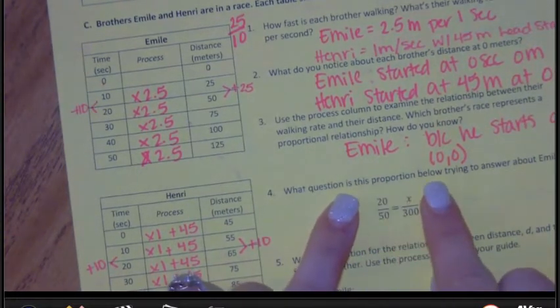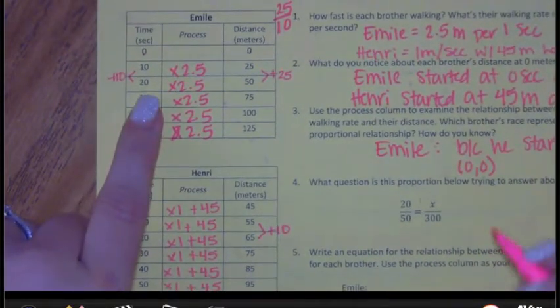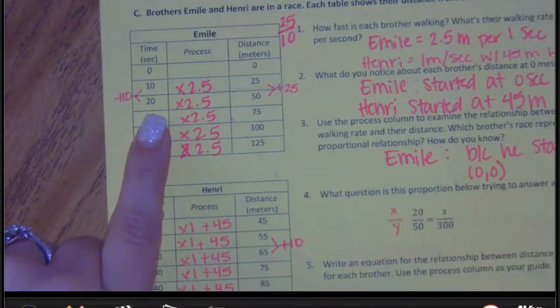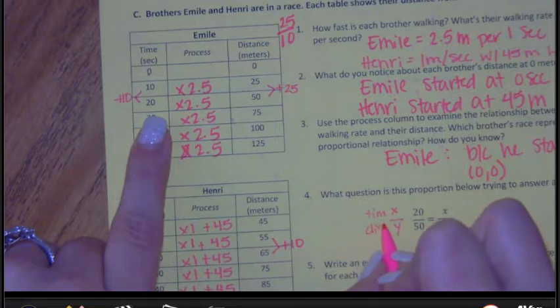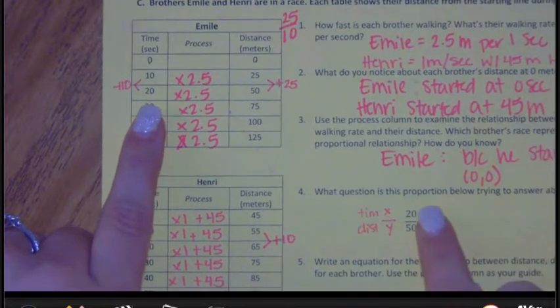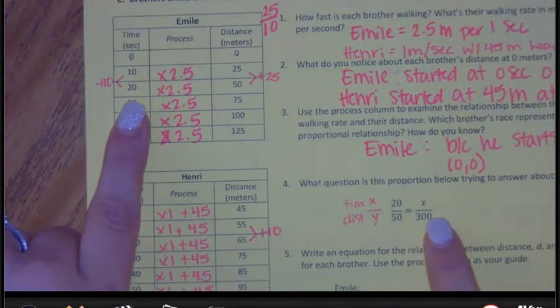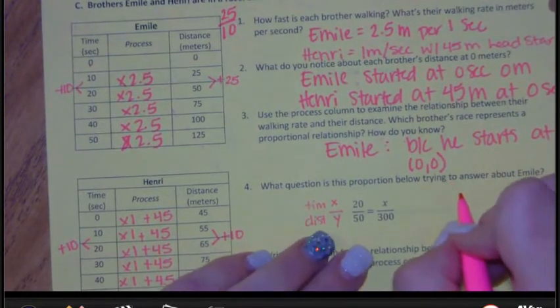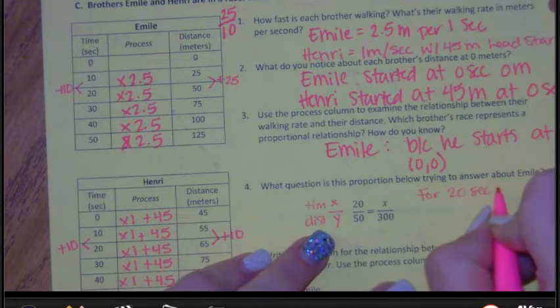What question is this proportion below trying to answer about Emil? It shows my x value over my y value, so time over distance. It says for 20 seconds, I can go 50 meters. If I'm going 300 meters, how many seconds is that going to be?